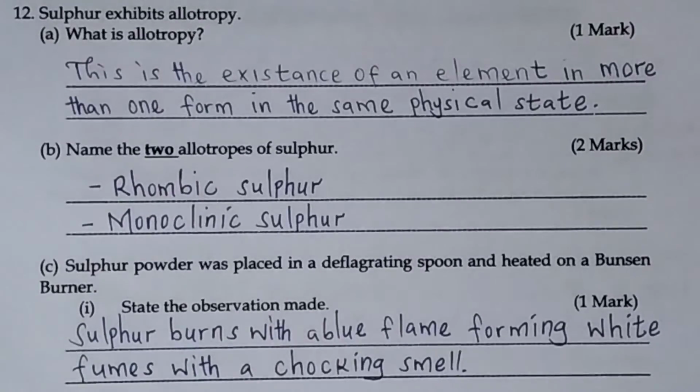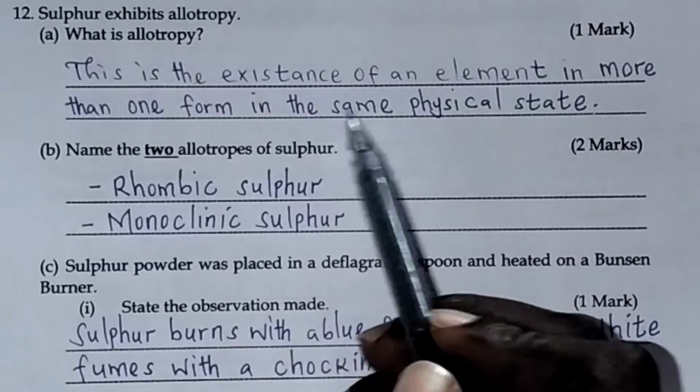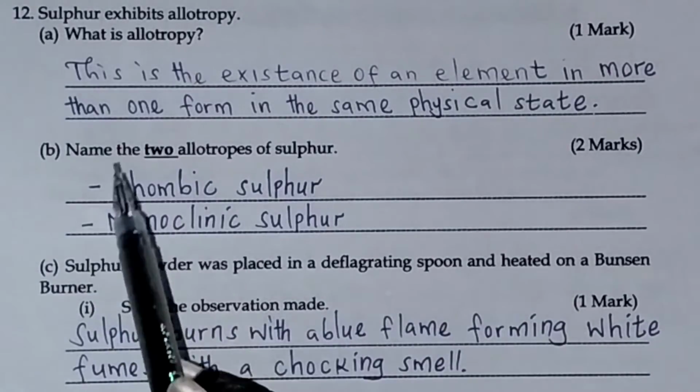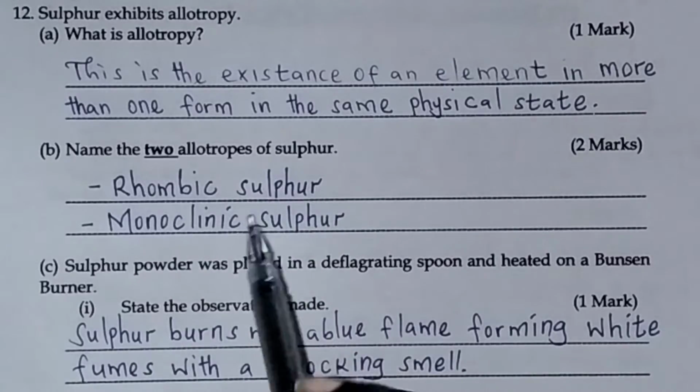So in question 12, we are told sulfur exhibits allotropy. What's allotropy? Allotropy is the existence of an element in more than one form in the same physical state. But B, we are told name the two allotropes of sulfur. That's monoclinic sulfur and rhombic sulfur.